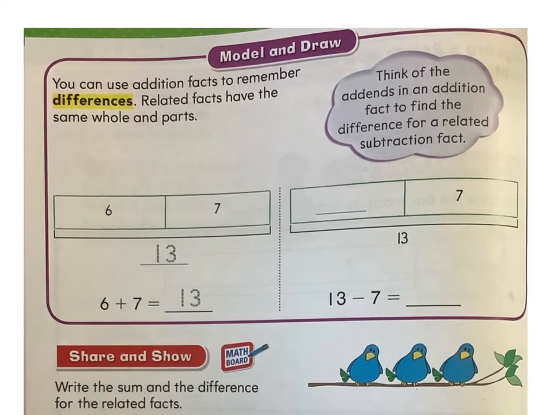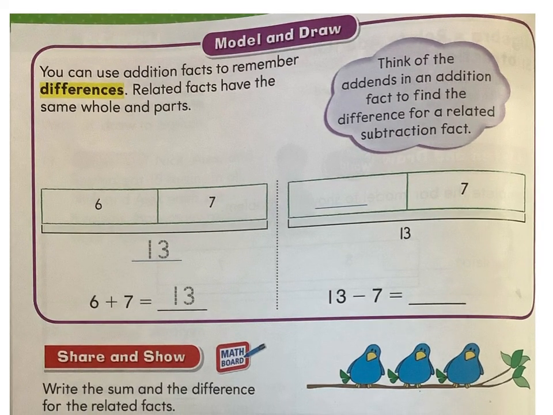Let's look at the model and draw box. You can use addition facts to remember differences. Related facts have the same whole and parts. Think of the add-ins in an addition fact to find the difference for a related subtraction fact. So a related fact, like what it says right here, that means you're using the same 3 numbers.